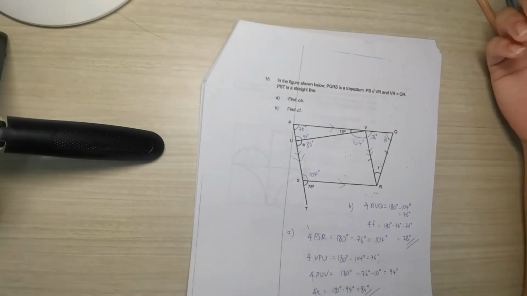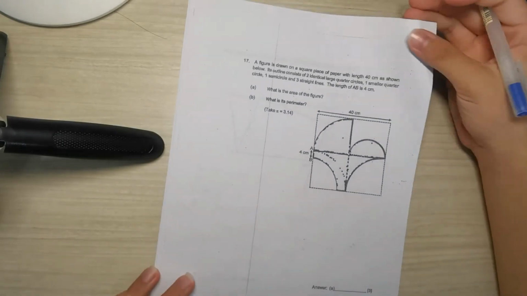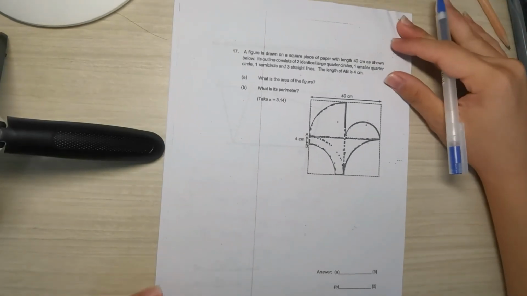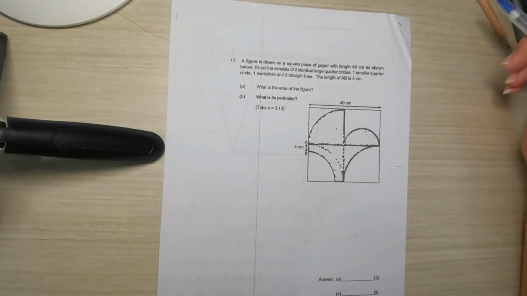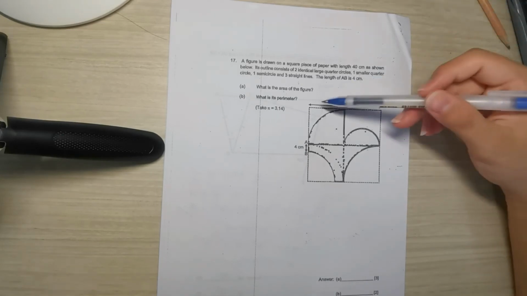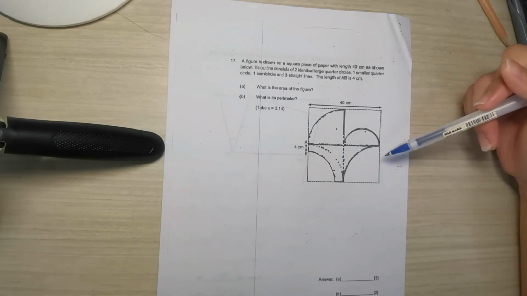So last question, 17. Okay, a figure is drawn on a square piece of paper with length 40 cm as shown below.